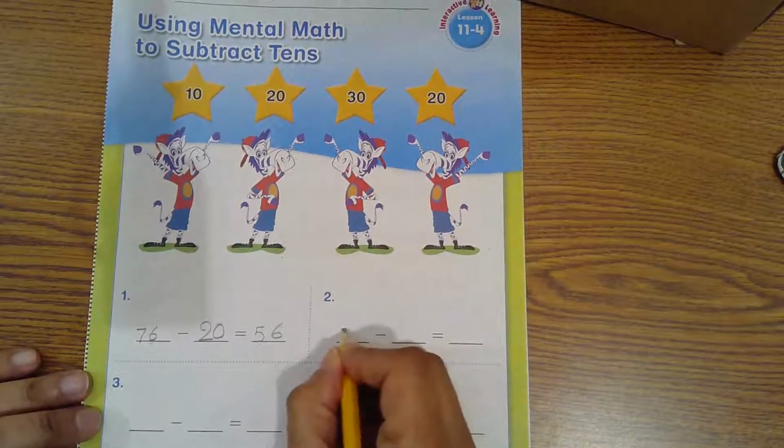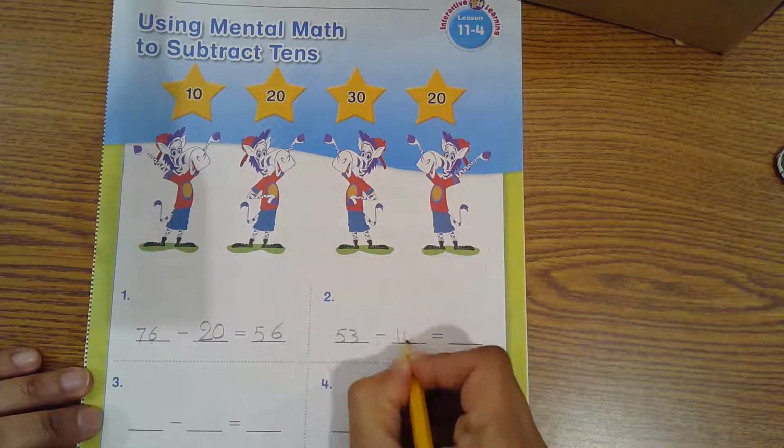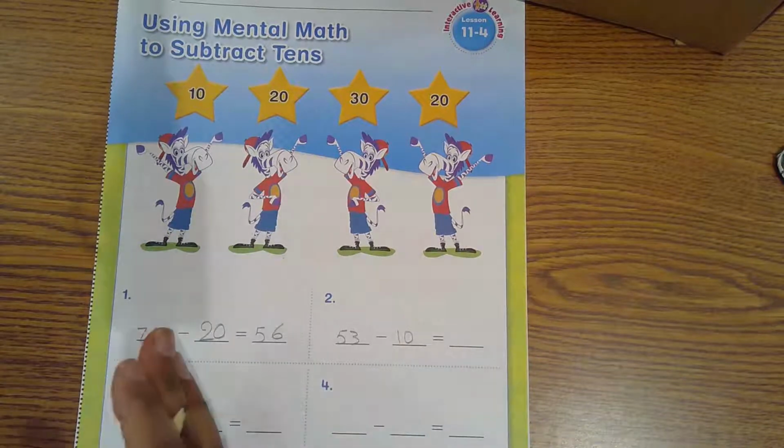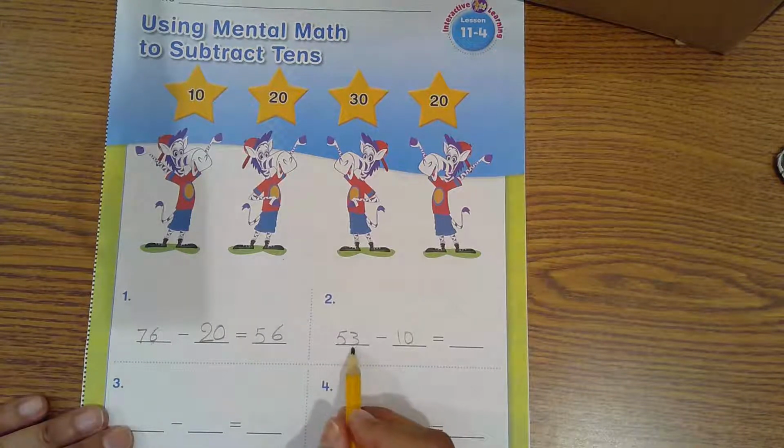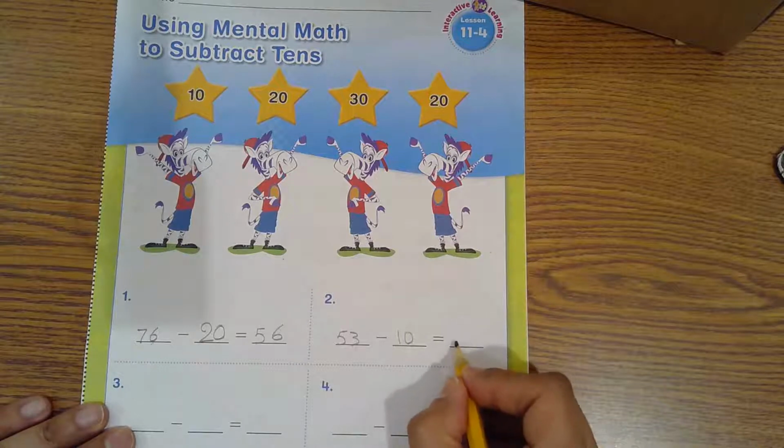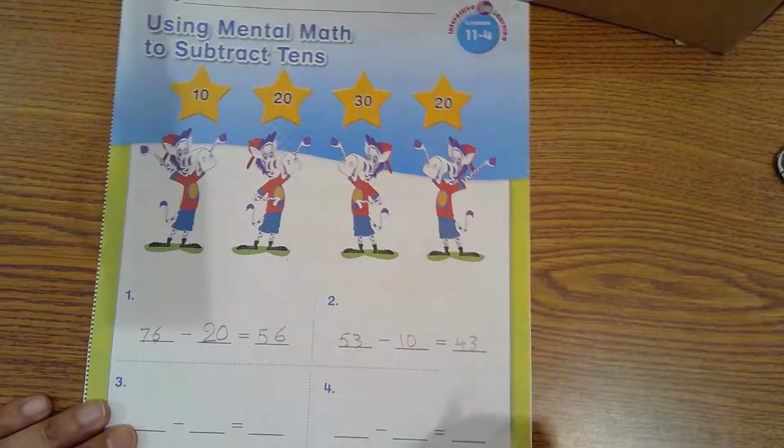Let's say 53 minus 10. We can also go counting backwards. So 53, before the 5, count 4, right? 10. 4. So 4 and my 1 remain the same. So 53 minus 10 equals 43.